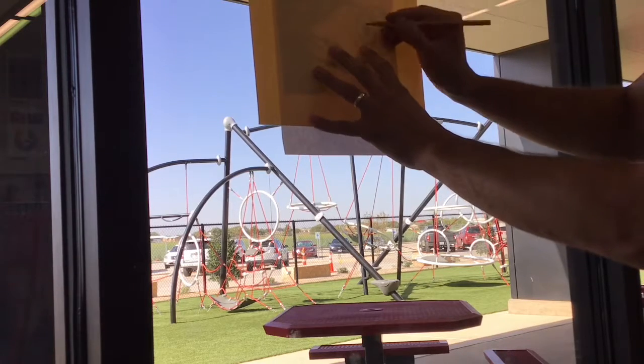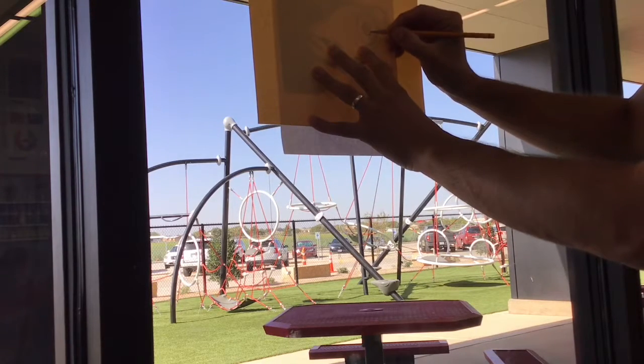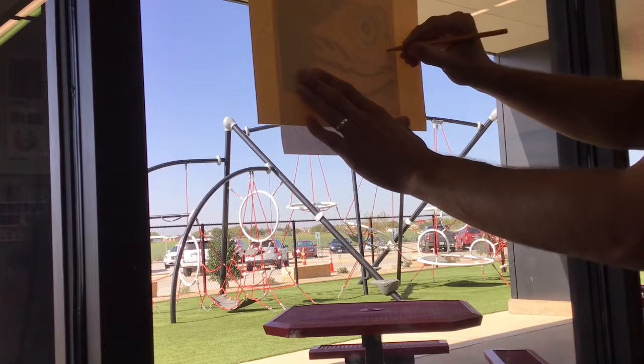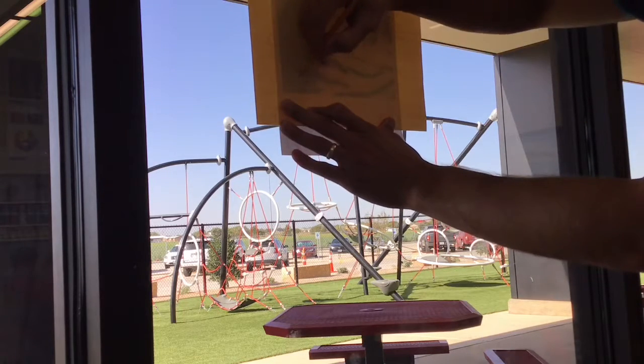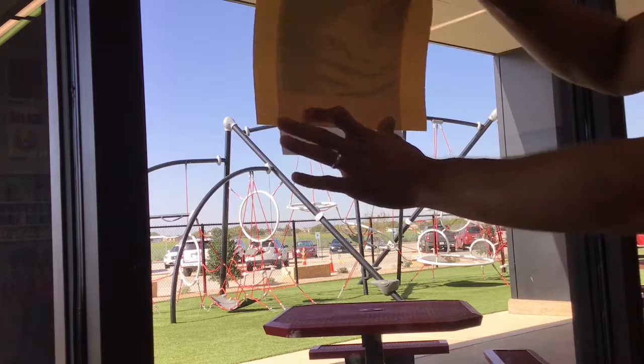And then what the real struggle is going to be is learning how to use those oil pastels to color this image and color it in a way that looks interesting to the eye. So I hope you're excited about this, and let's get started.